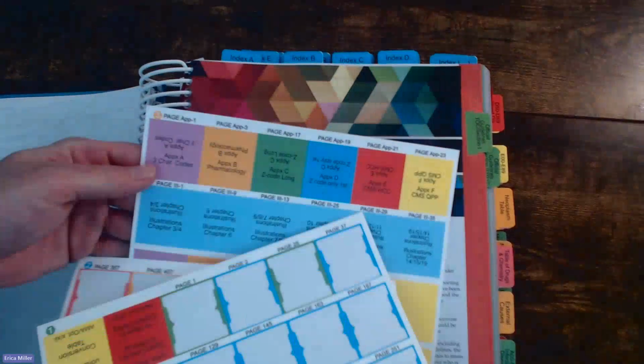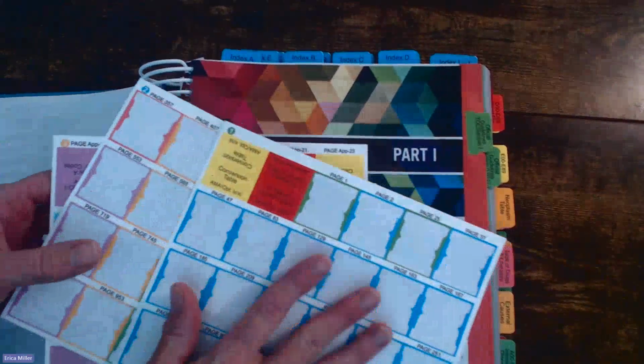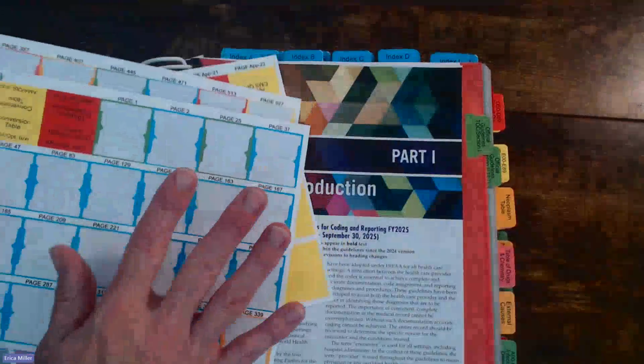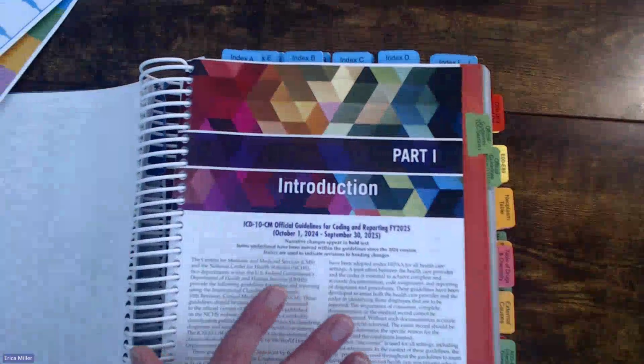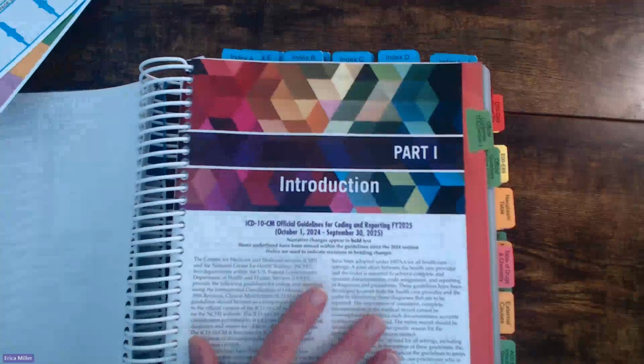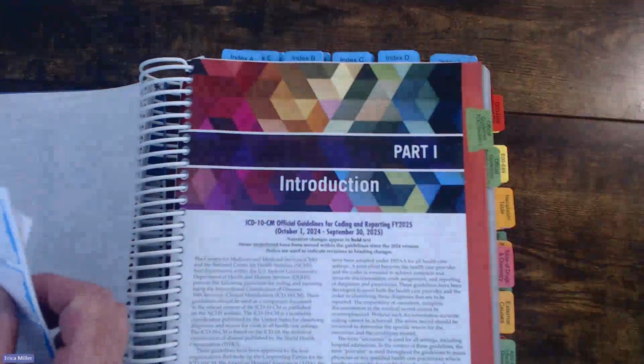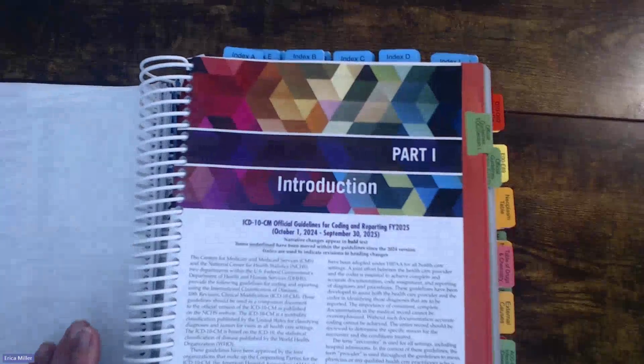You're going to end up with some extra remaining tabs, and that's totally fine. The tabs that are included will be sufficient for your Bucks ICD-10 manual, okay? So save yourself the trouble of trying to search for a Bucks ICD-10 tabbing set, just use the ones from AMA.